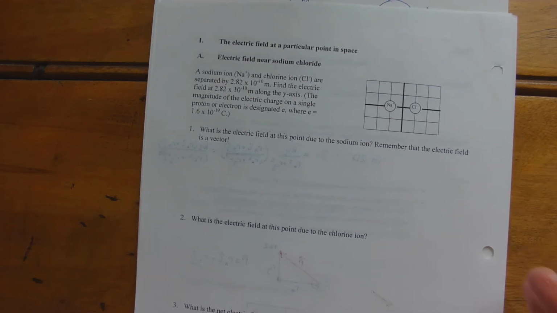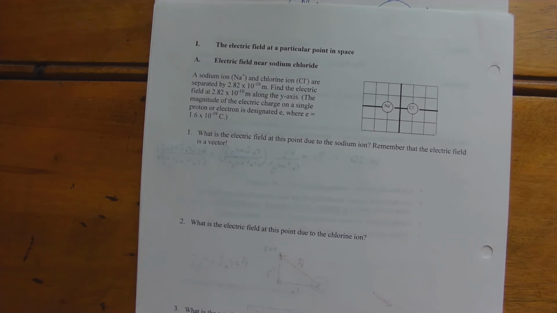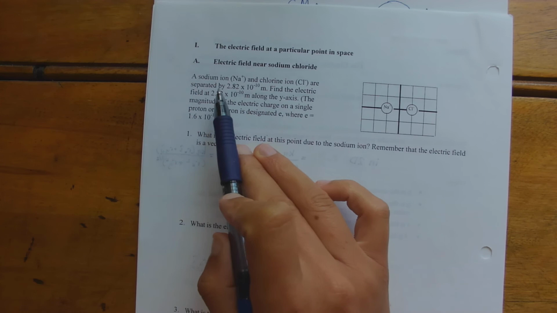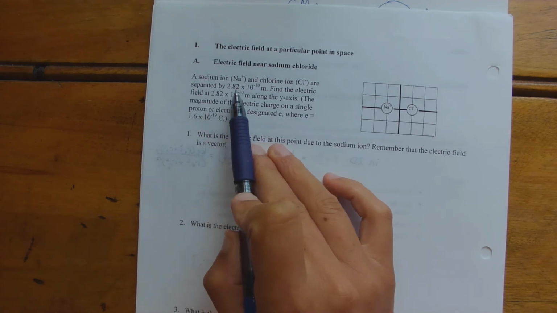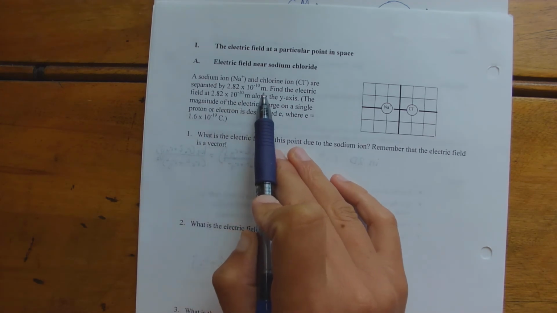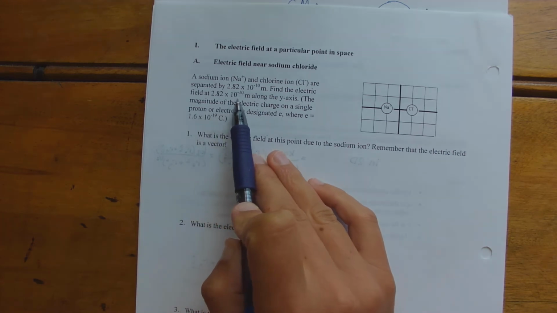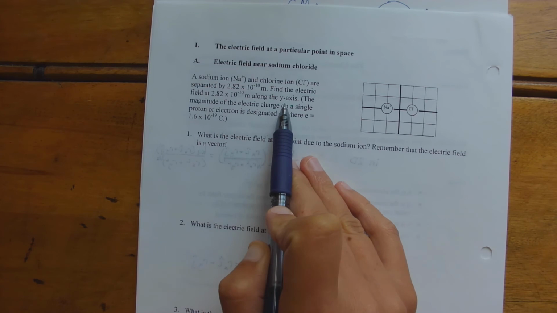So for this first page, all you have to do is copy down what I'm writing now, and you'll be good for the first problem on the lab, and then you should be able to do the rest of it on your own. I do want to make one point on the next page though, which I'll do in just a minute. Okay, so a sodium ion and a chlorine ion are separated by a distance of 2.82 times 10 to the negative 10th meters. Find the electric field at 2.82 times 10 to the negative 10th meters along the y-axis.